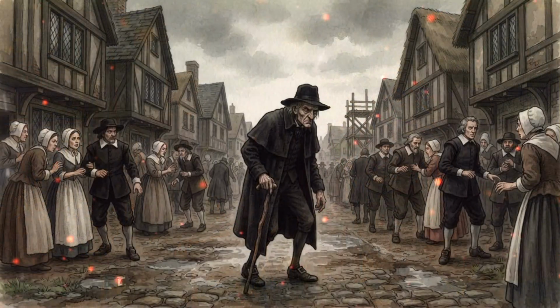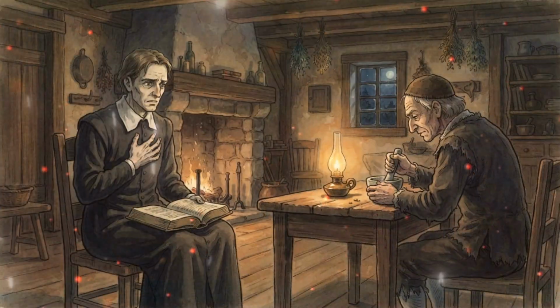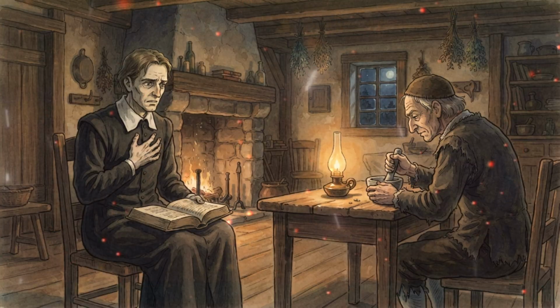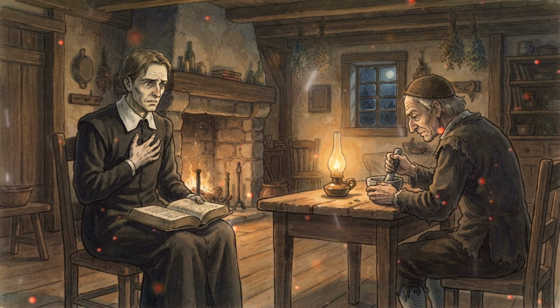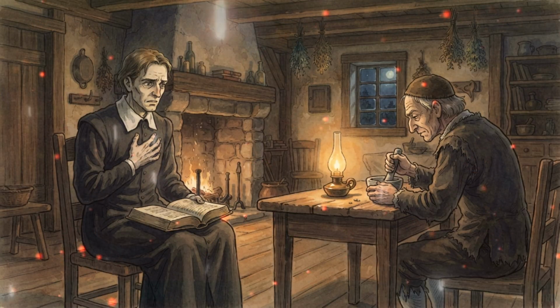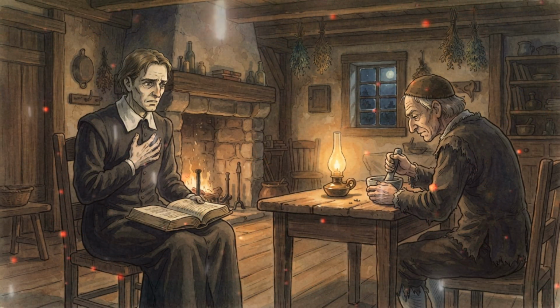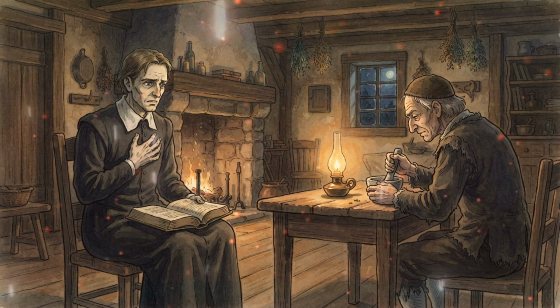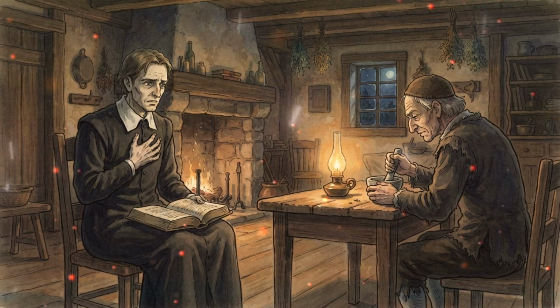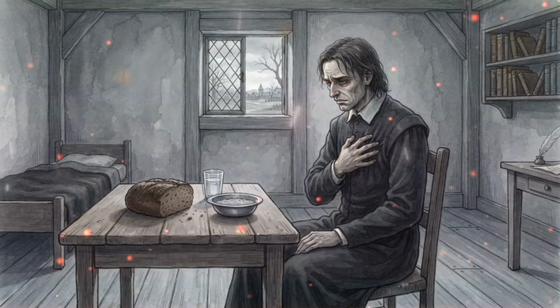From this point forward, Chillingworth settles into the role of a quiet, patient tormentor, staying close to Dimmesdale under the guise of friendly medical care, while subtly needling at his conscience and deepening his suffering, feeding on the minister's guilt the way, the narrator suggests, an evil spirit might feed on a tortured soul. And Chillingworth himself grows visibly more twisted, cold, and almost inhuman in appearance as the years pass, his obsession consuming whatever decency once remained in him.